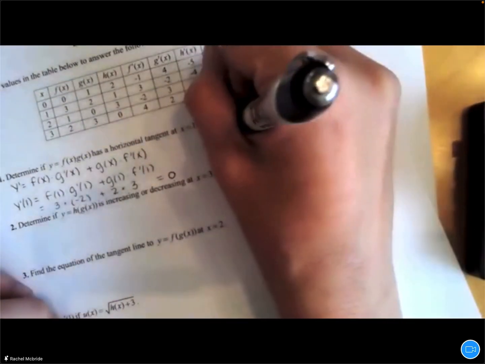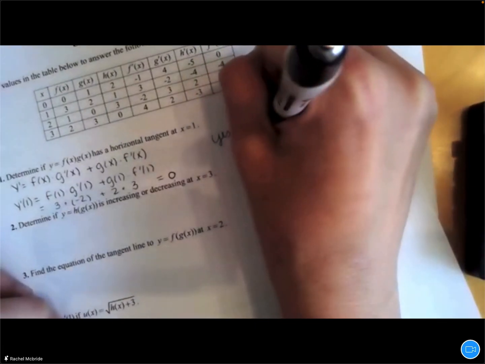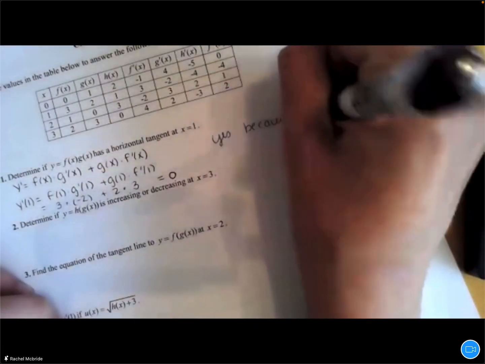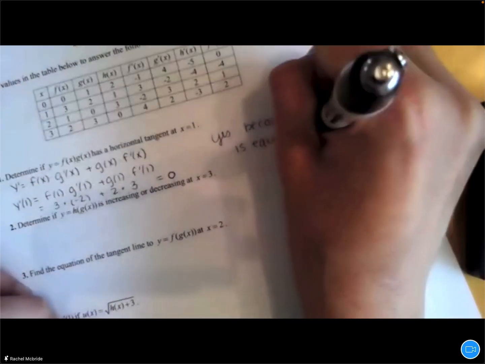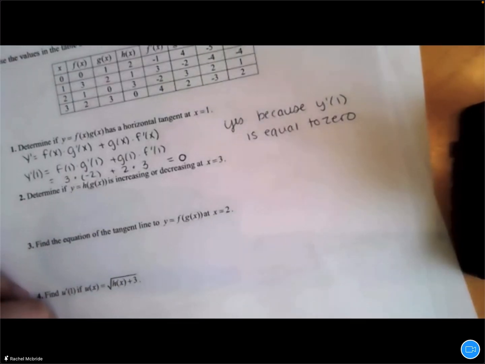So determine if f of x times g of x making y has a horizontal tangent at 1. The answer to that is yes, because y prime of 1 is equal to 0, which means the slope of the curve at that point is 0. Therefore, we have a horizontal tangent.